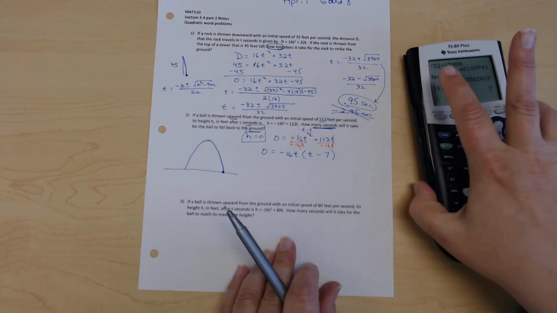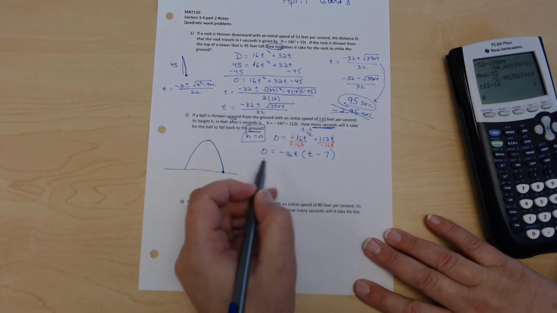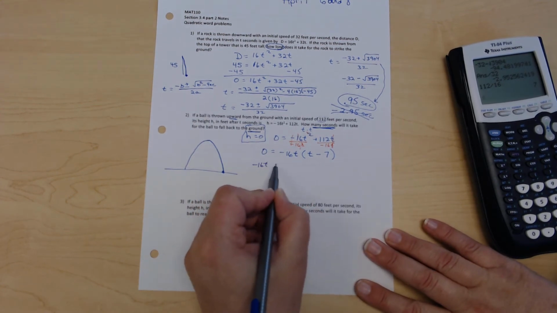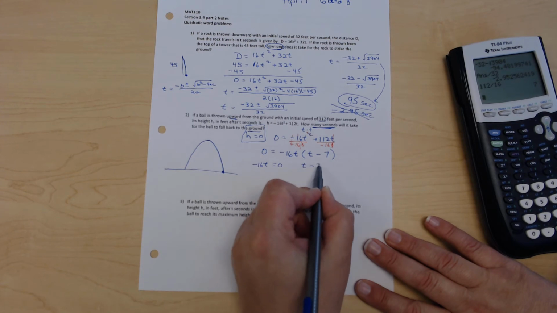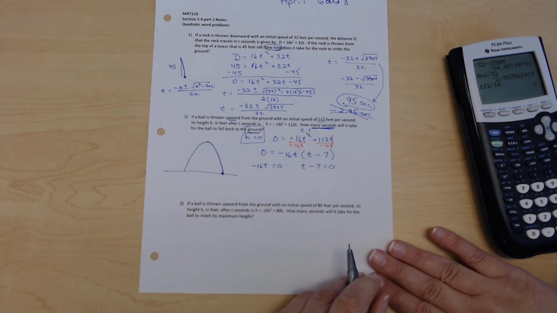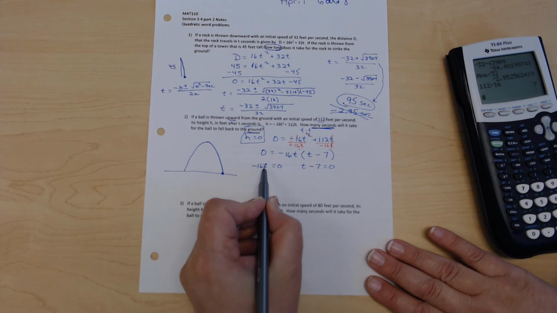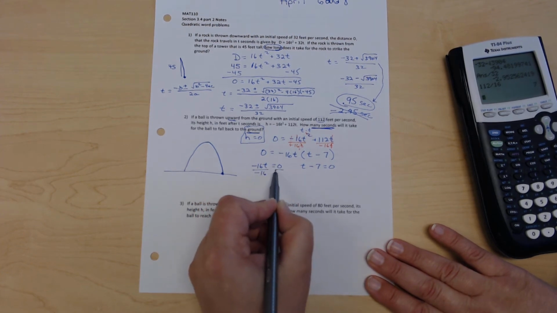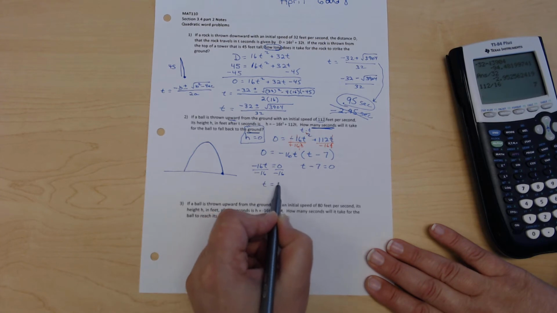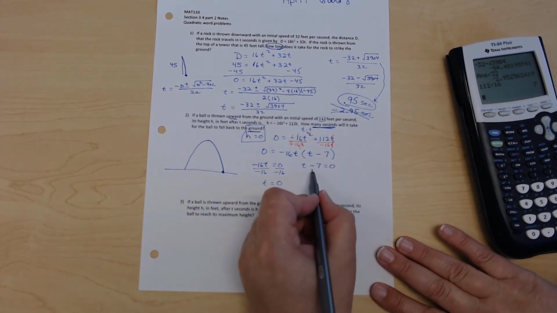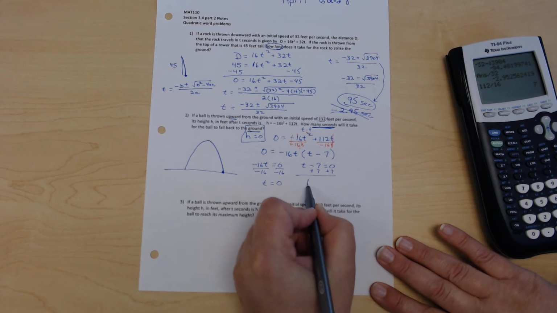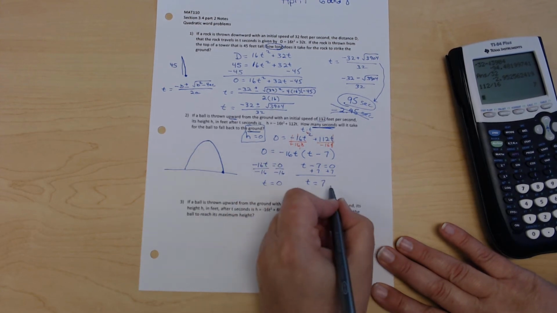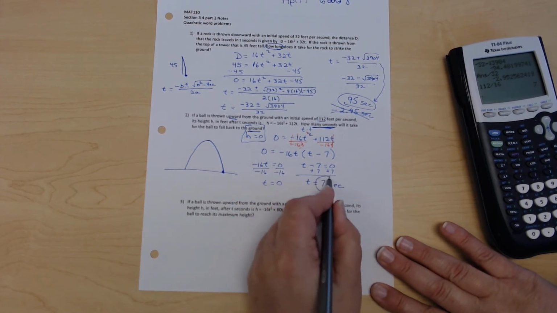All right, so now we're in good shape, guys. So now either negative 16t equals 0, or t minus 7 equals 0. This is multiplication, not subtraction. What's happening between the 16 and the t, or technically negative 16 and the t? That's multiplication. So we're going to divide by negative 16, and we get 0. Then here we're going to add 7, and we get t equals 7. Time was in seconds. Okay, 7 seconds.